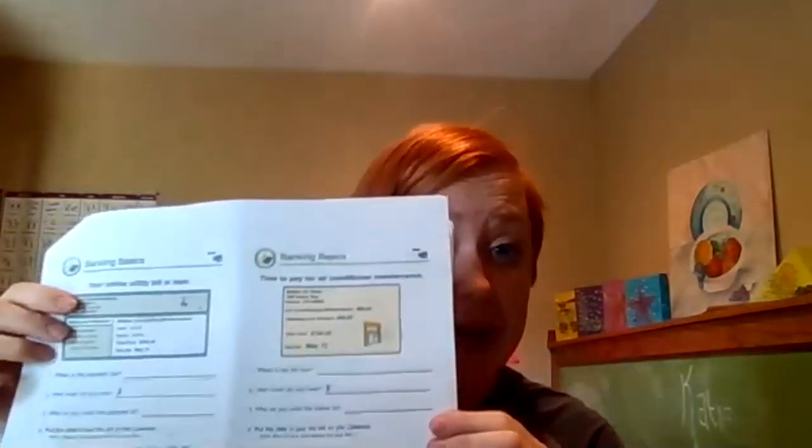Today, what we're going to do is pay a bill by writing a check. So we're going to watch the My Money lesson on how to write a check. And then we're going to work together and use our banking basics packet to fill out a check, which is in the back of your packet.